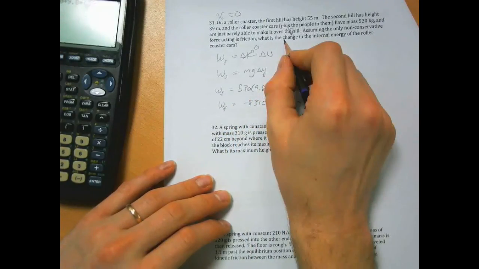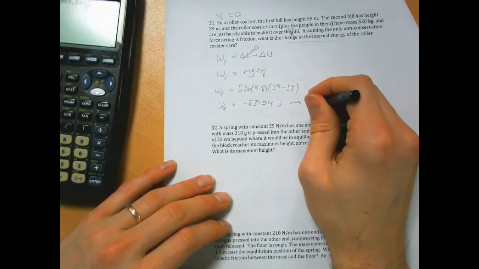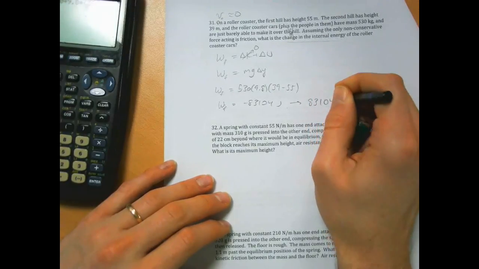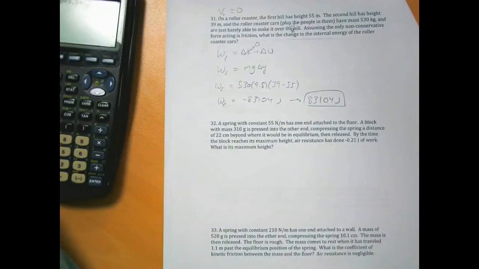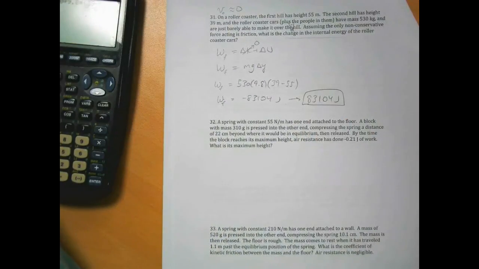So what is the change in internal energy? It's positive 83104 joules. That's actually a concern for roller coaster designers, is the amount of internal energy, commonly called heat, that's generated as they roll along the track. There was actually a roller coaster at Six Flags in Chicago, they've torn it down now, but it was closed like 75% of the time because the track kept overheating.